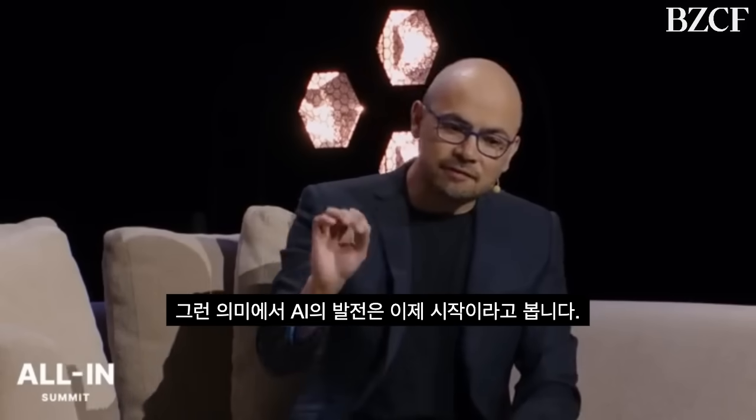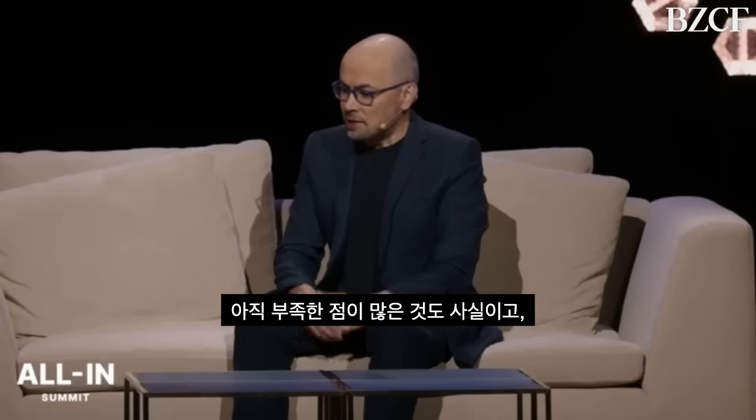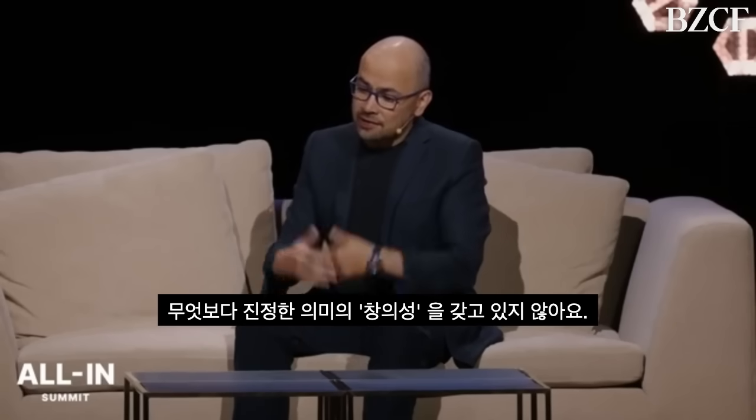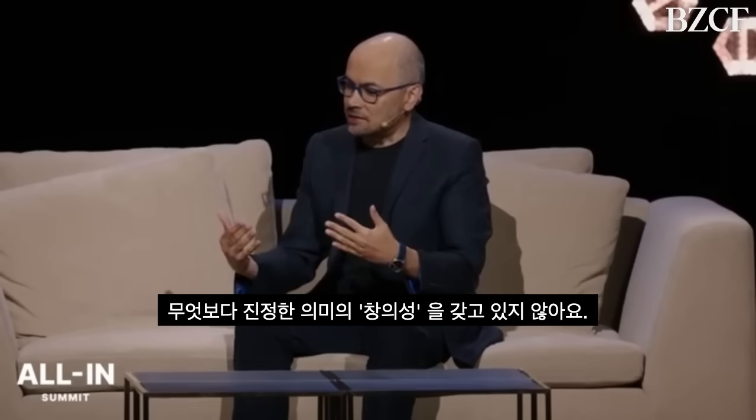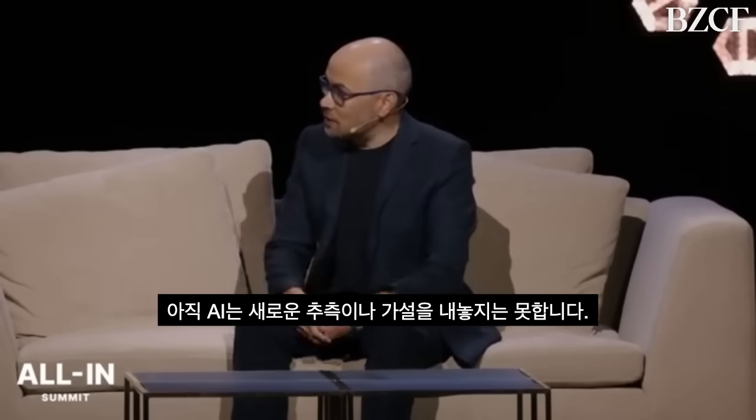So I think we're just scratching the surface of what AI will be able to do, and there are some things that are missing. So AI today, I would say, doesn't have true creativity in the sense that it can't come up with a new conjecture yet or a new hypothesis.